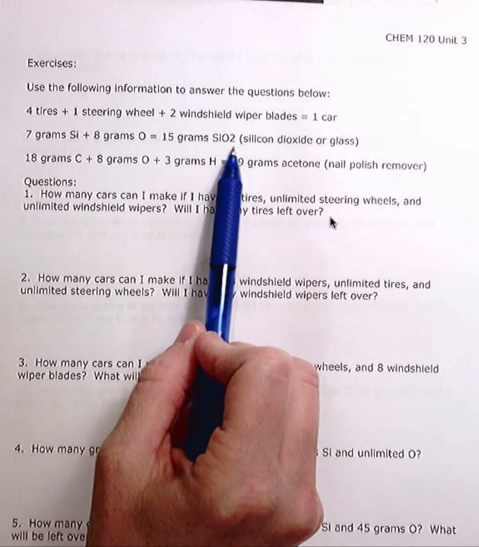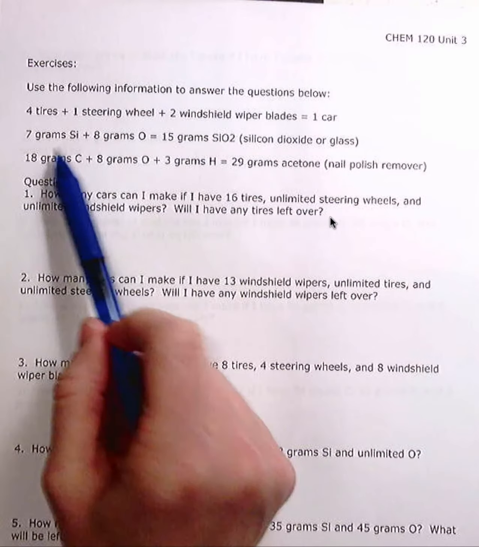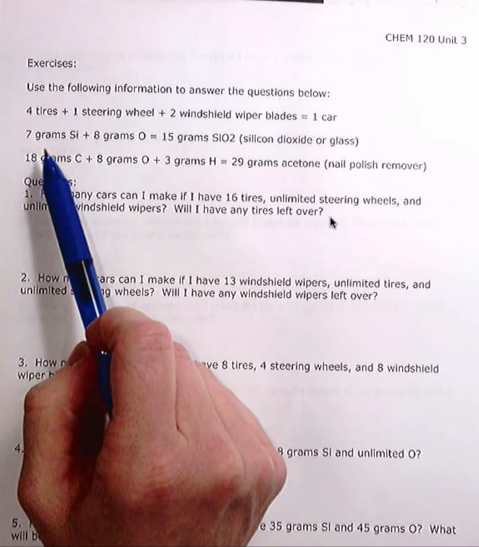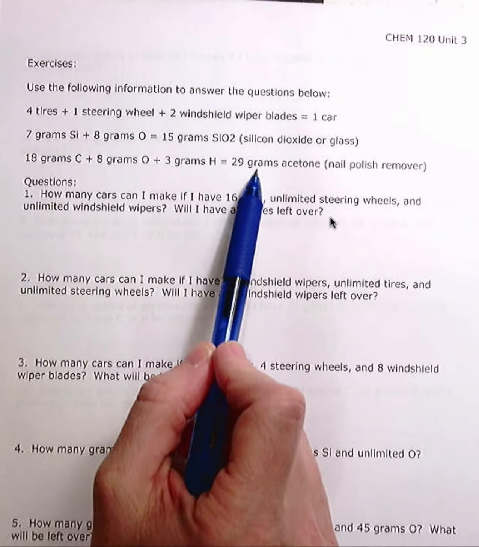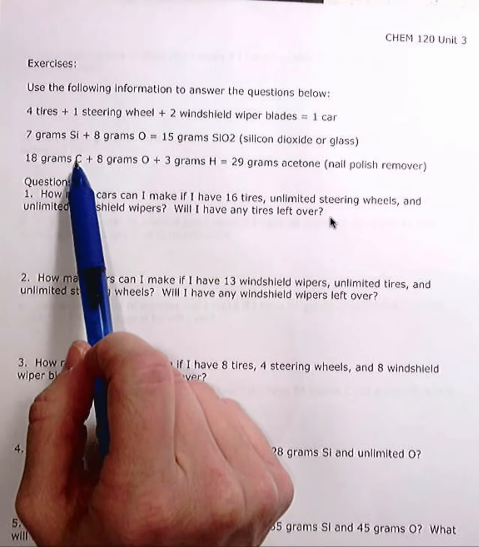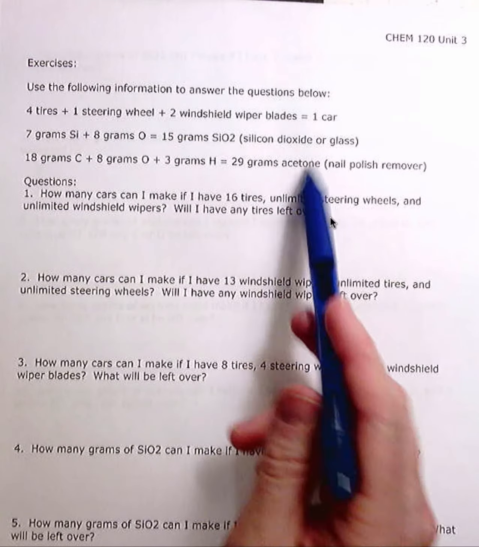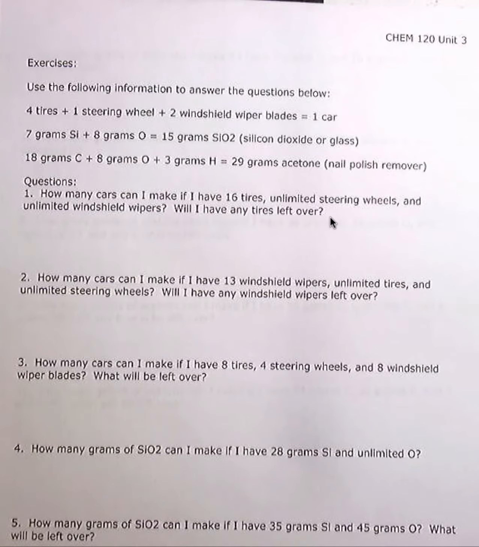In order to make silicon dioxide or glass, you need 7 grams of silicon, 8 grams of oxygen. In order to make acetone, you need 18 grams of carbon, 8 grams of oxygen, 3 grams of hydrogen. So there are questions, and I want you to try to use this information to answer these questions.